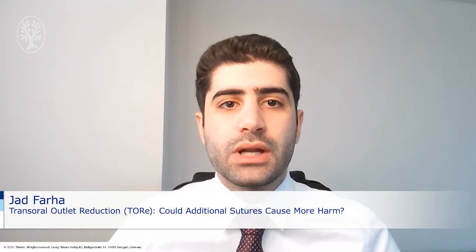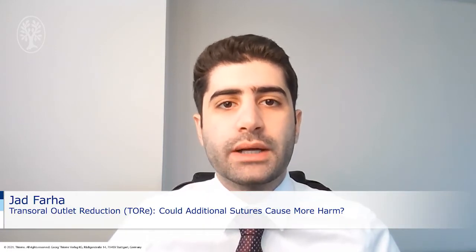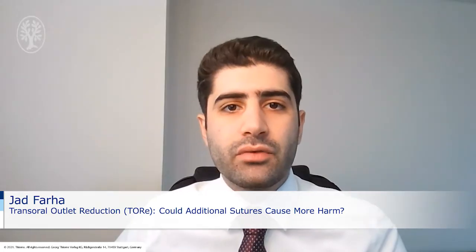Transoral outlet reduction is one of the leading minimally invasive endoscopic procedures to reduce the gastrojejunal anastomosis post-Roux-en-Y gastric bypass. Now, there are several proposed suture patterns, such as the single purse string suture pattern, the interrupted pattern, and the double purse string suture pattern. We adopted the double purse string suture pattern, which utilizes two running sutures placed sequentially along the gastrojejunal anastomosis.